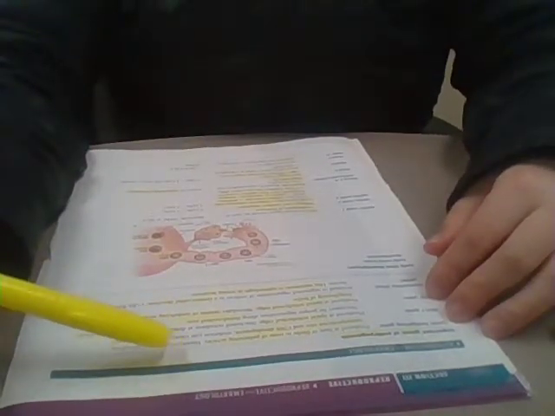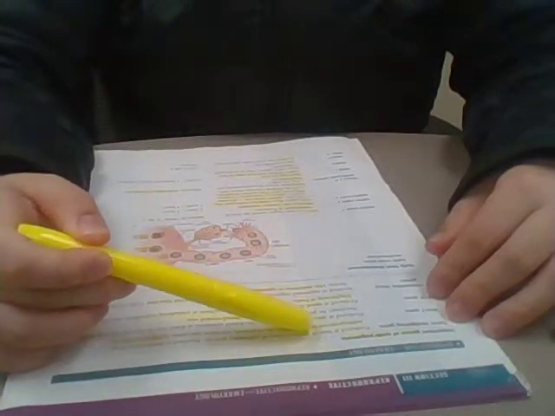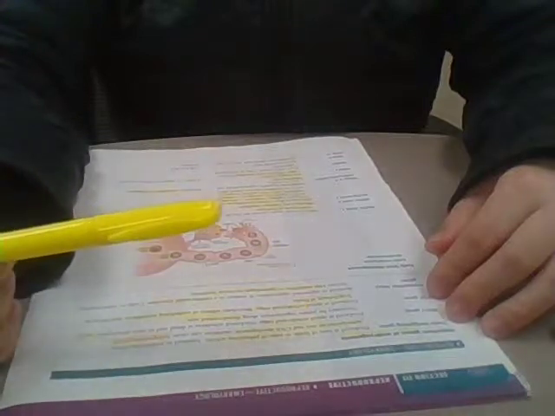Produced at the base of the limb in the zone of polarizing activity, ZPA. Involved in patterning along the antero-posterior axis and CNS development.